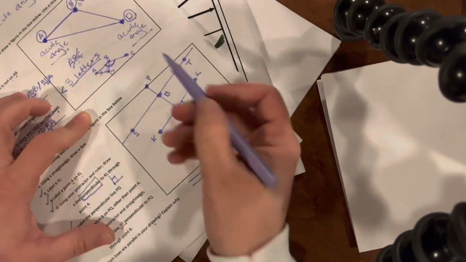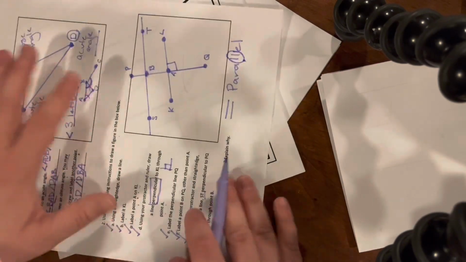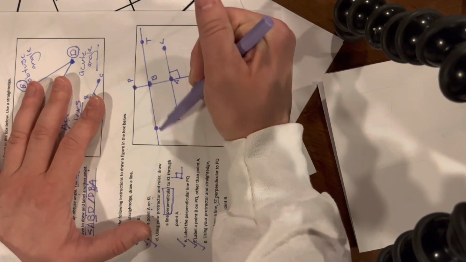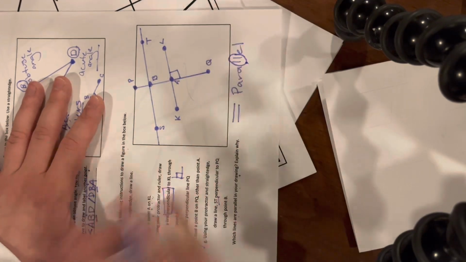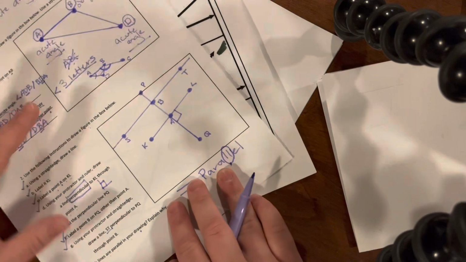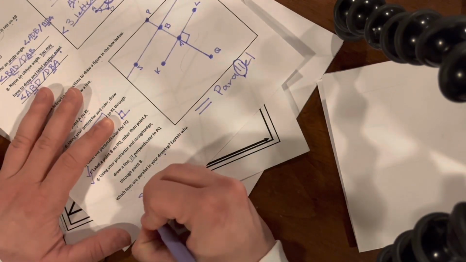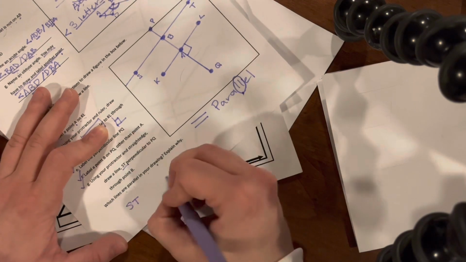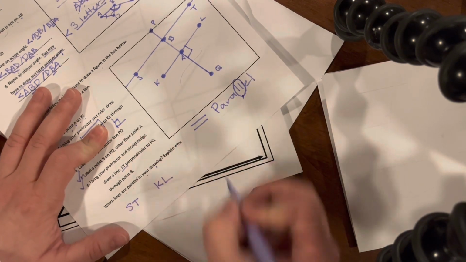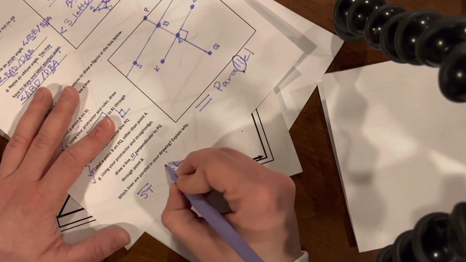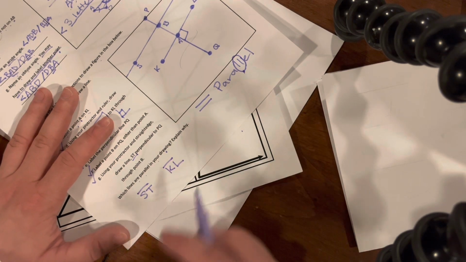All right, so I'm gonna look at my shape, my figure, and I see that line ST and line KL, they never touch. And parallel lines never touch. So I can write ST and KL and put our lines on top to indicate that they're line segments.